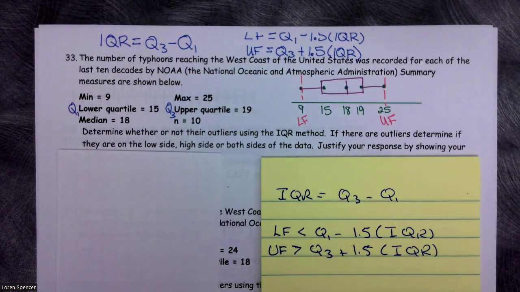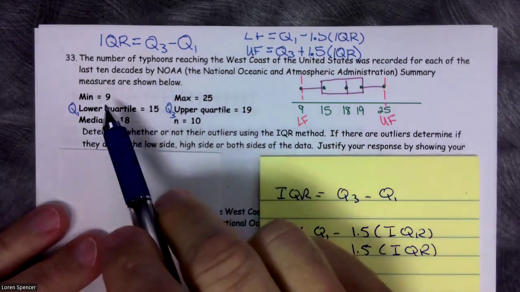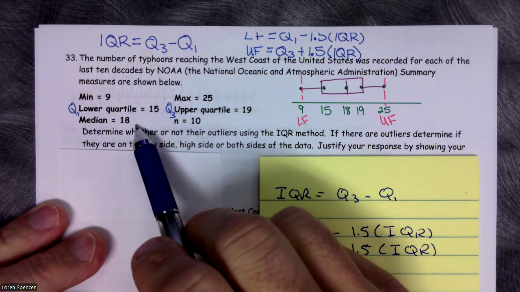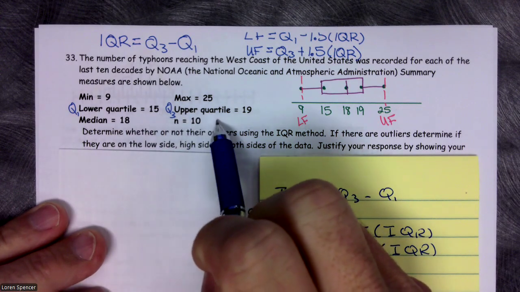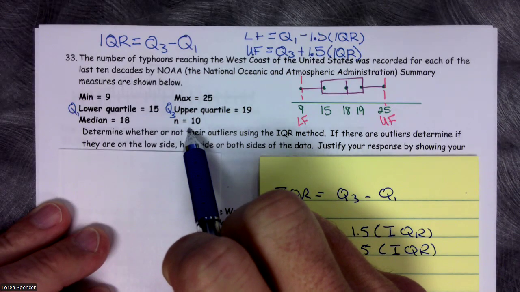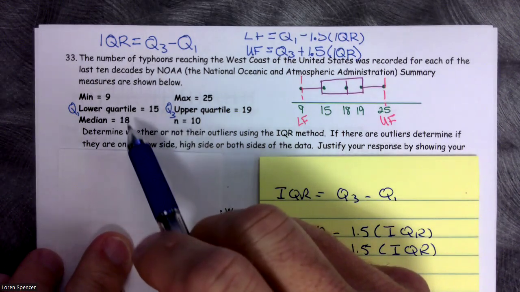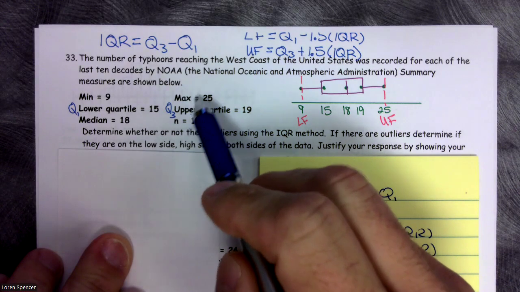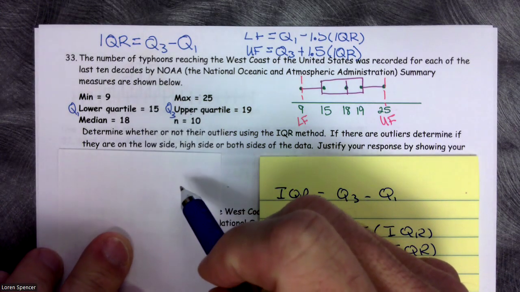So, the number of typhoons reaching the west coast of the United States was recorded for each of the last 10 decades by NOAA, the National Oceanic and Atmospheric Administration. Summary measures are shown below. So, we see we have a minimum of nine, a lower quartile of 15, a median of 18, a max of 25, an upper quartile of 19, and our sample size is 10. So we have 10 data points. And please remember, min, lower, median, upper, and max make our five number summary.